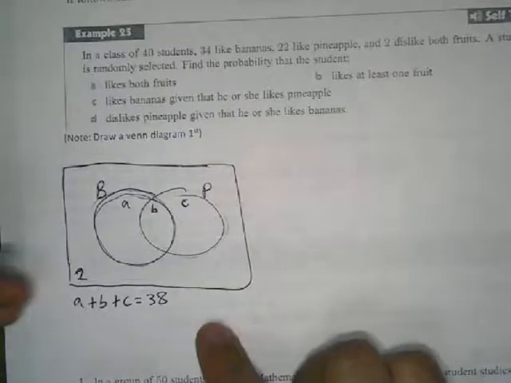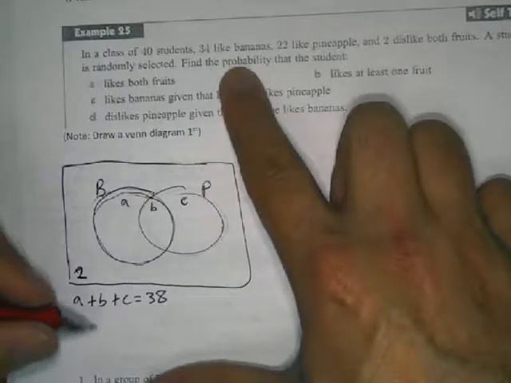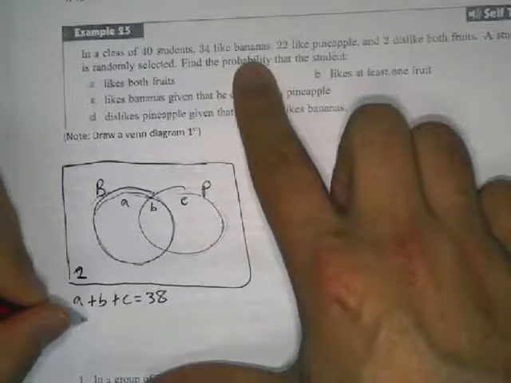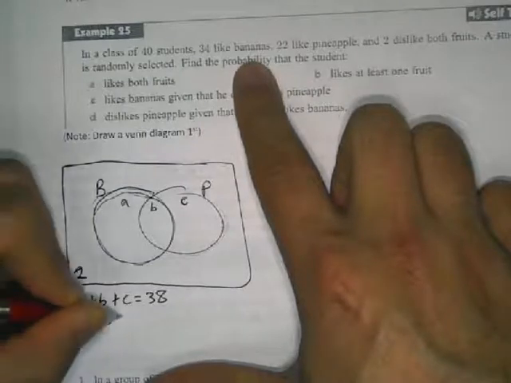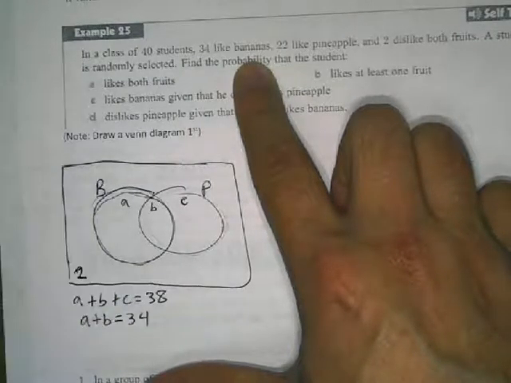Okay, now we know that 34 like bananas, so region A plus B equals 34.